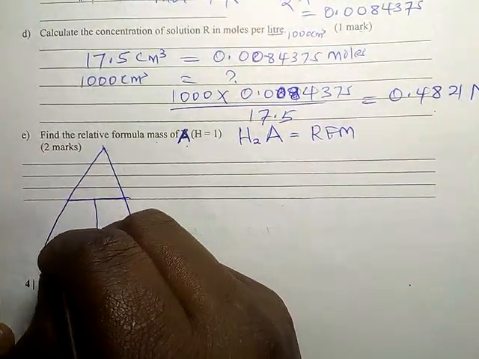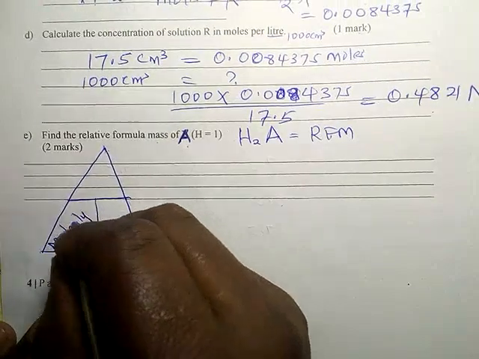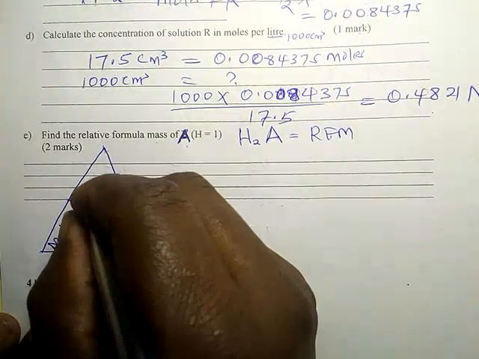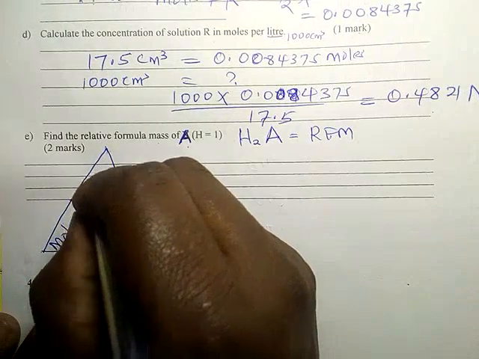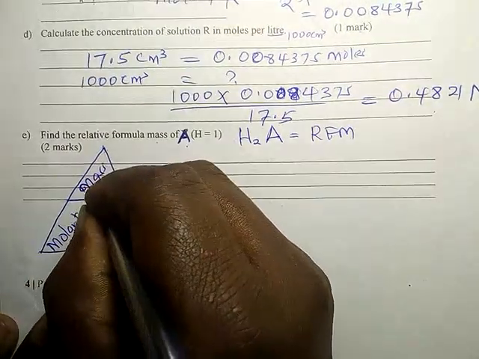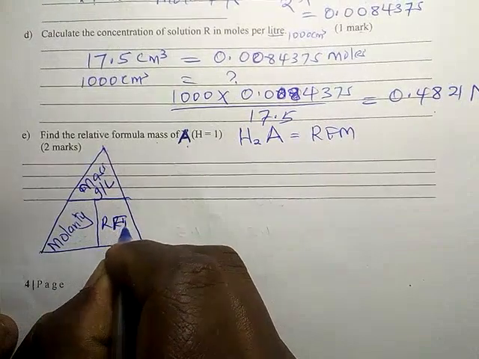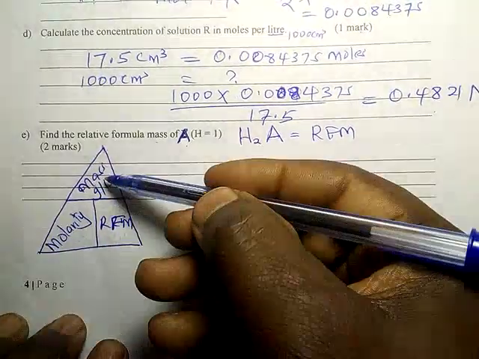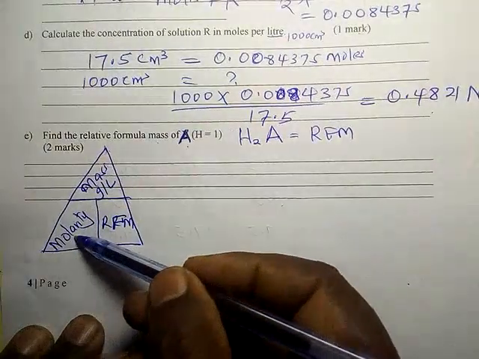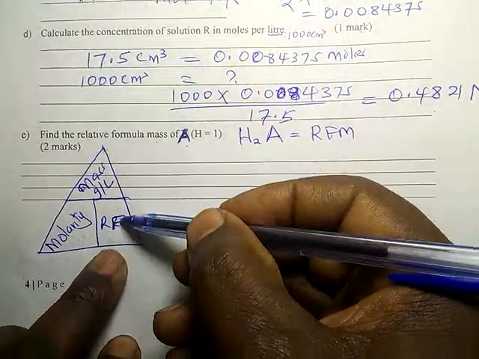Triangle inasema kwamba molarity, concentration in moles per liter, equal mass in grams per liter divided by RFM. So hii ni formula. Ikiwa nataka mass in grams per liter, nitasema ni molarity times RFM. Saa hii nataka RFM.